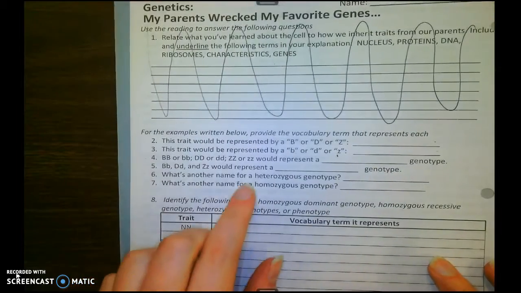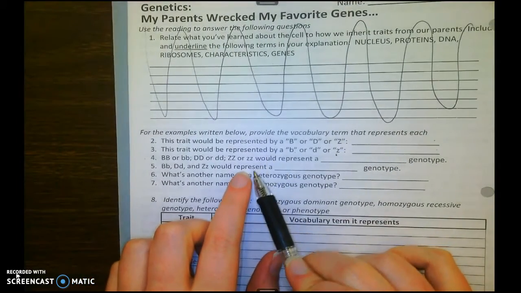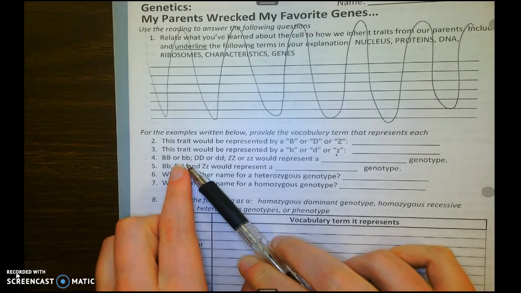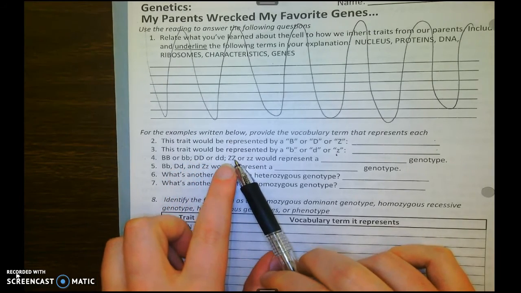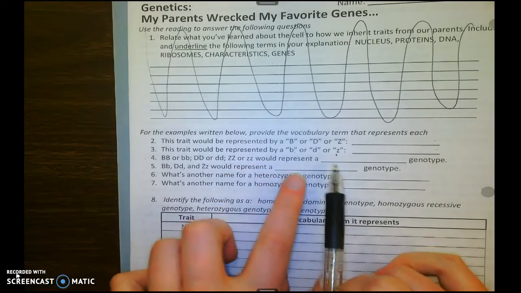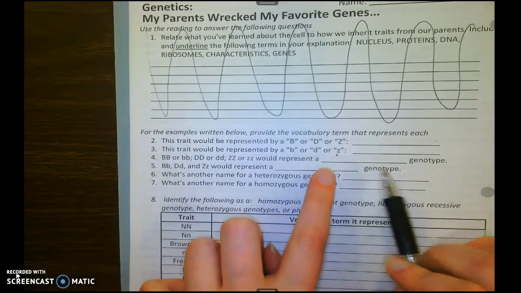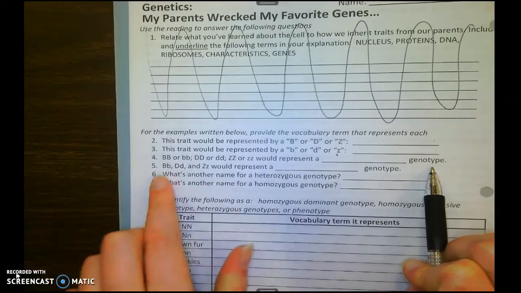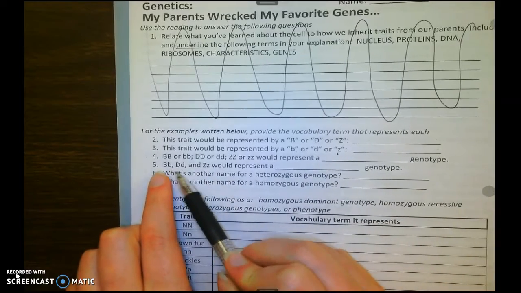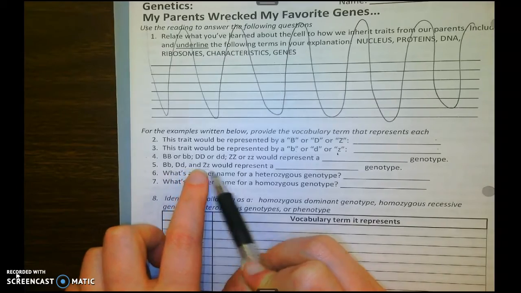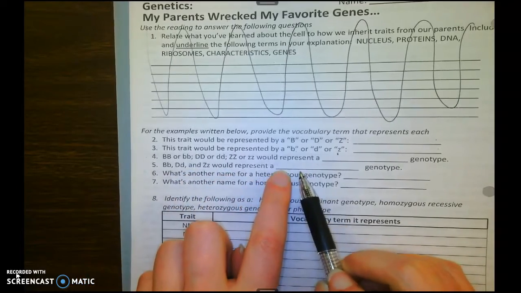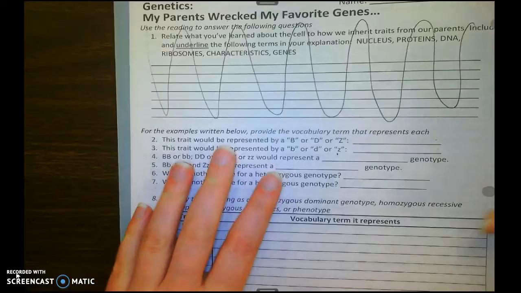So let's go back to our notes. We're going to look at number 4 and number 5. Big B, or little b, little b. Big D, or little d. Big Z, or little z would represent a homozygous or heterozygous genotype. And number 5, big B, big D, little d, and big Z, little z would represent a homozygous or heterozygous genotype.